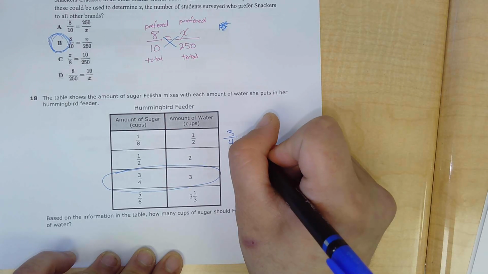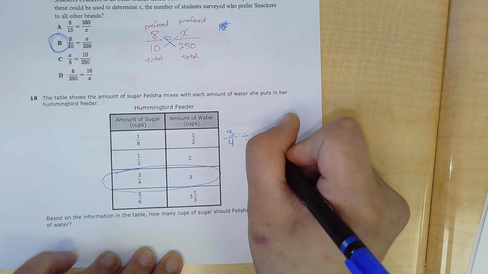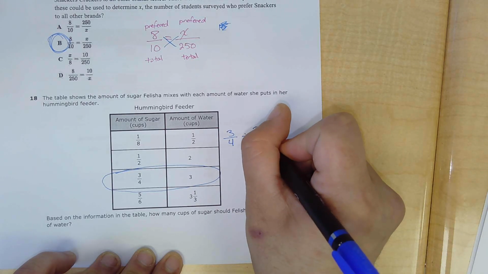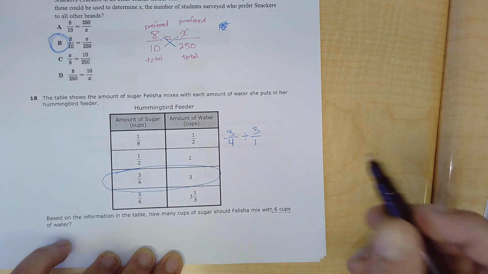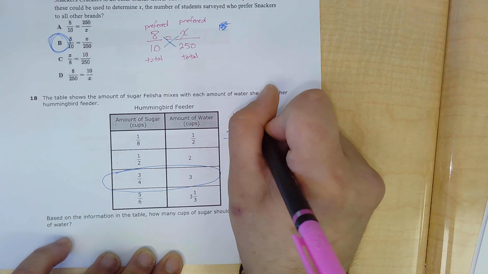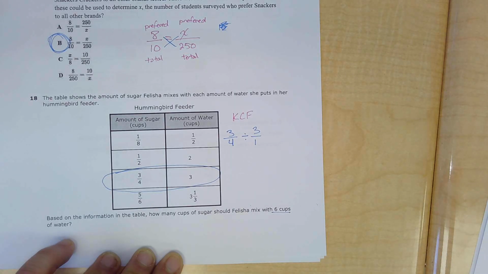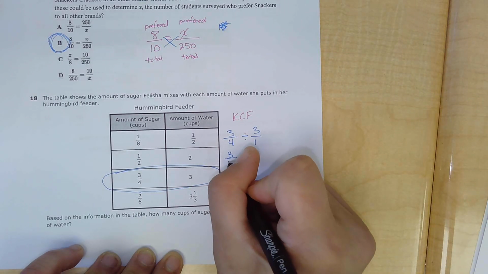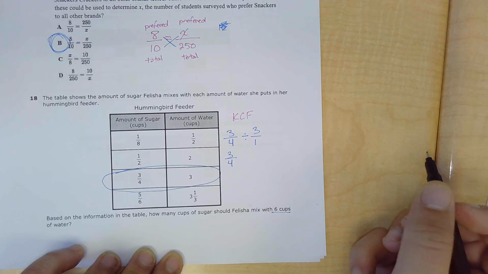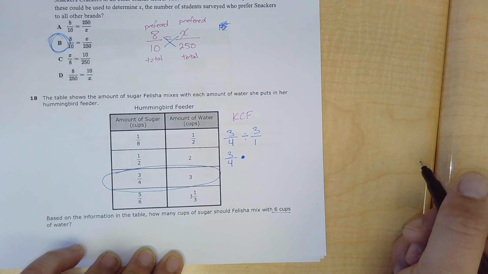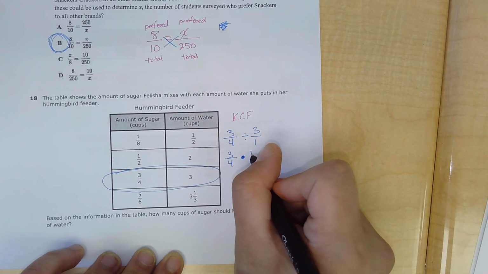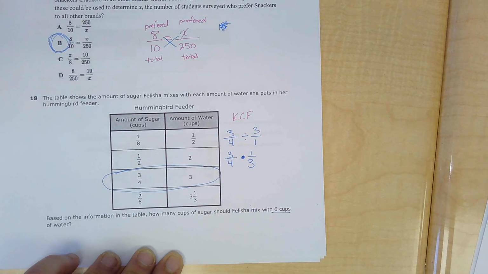And I'm going to say divided by the 3, which is over 1. Now, this is a great opportunity for our KCF, our keep, change, flip. When we do this, we're going to keep our first fraction. We're going to change our division sign to a multiplication sign, and we're going to flip the second fraction from 3 over 1 to 1 over 3.